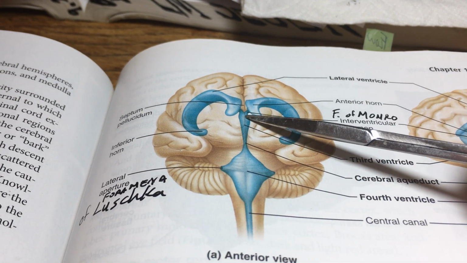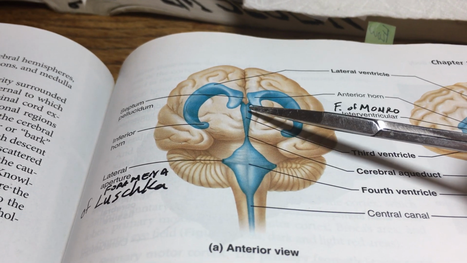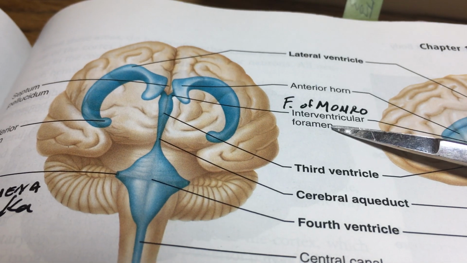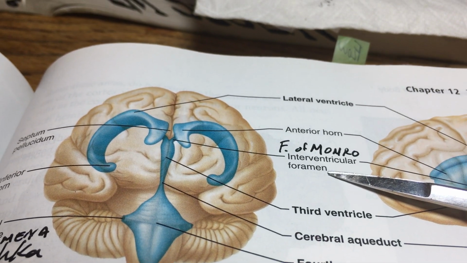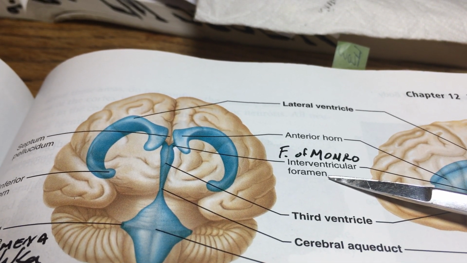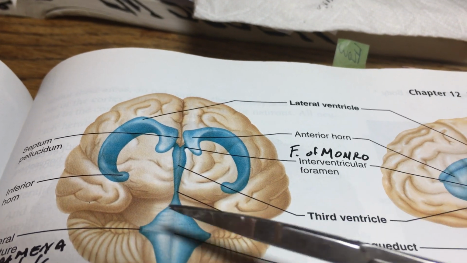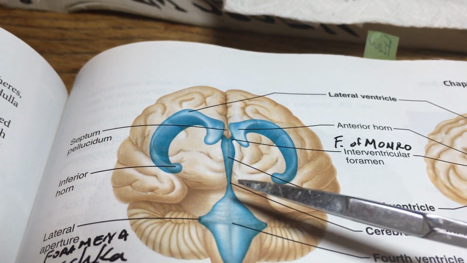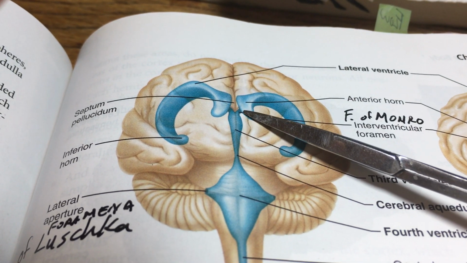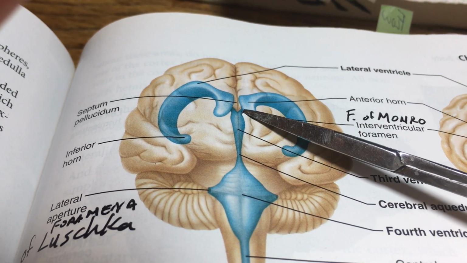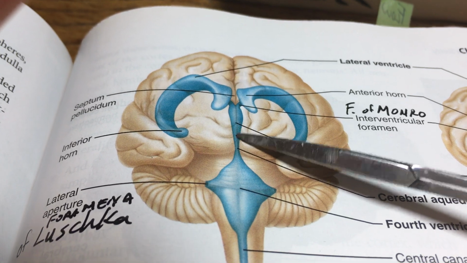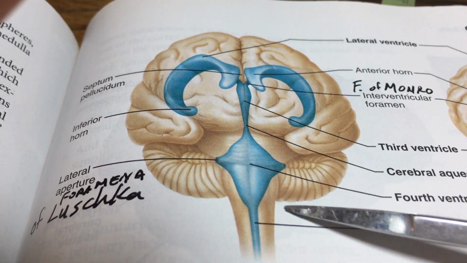In order to get from the lateral to the third, we have to go through the foramina of Monro, which they have more recently identified as the interventricular foramen. But I would recommend that you learn all of the nomenclature that you can, because you're going to come across people that use it. Foramina of Monro, third ventricle, cerebral aqueduct.